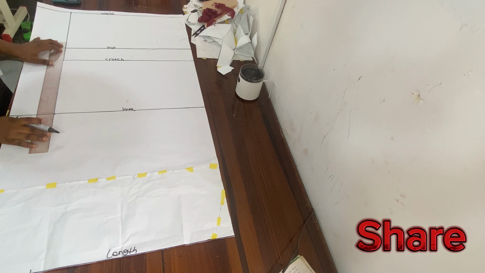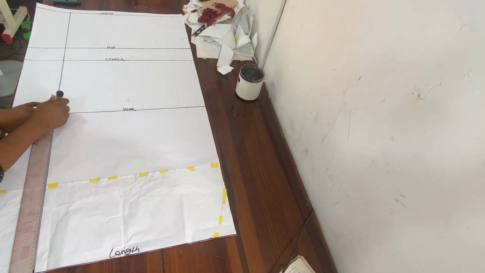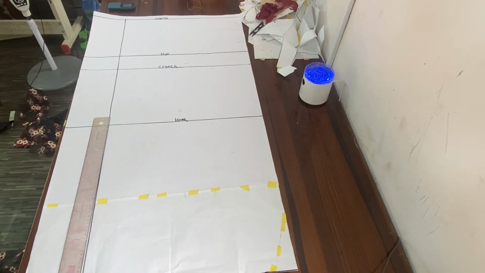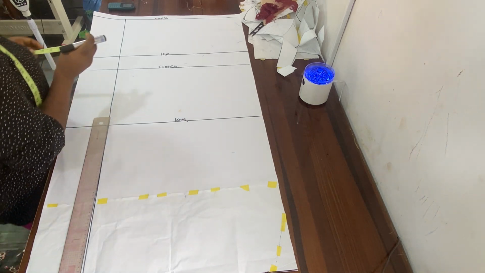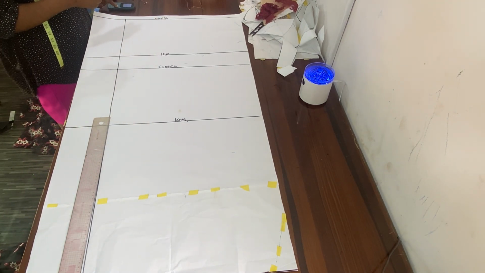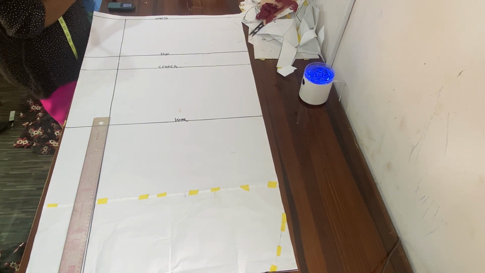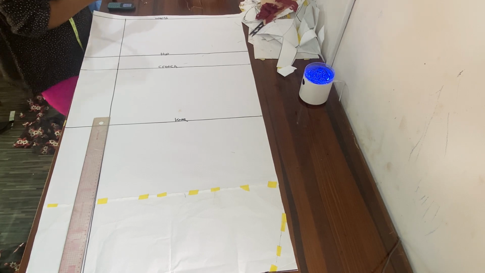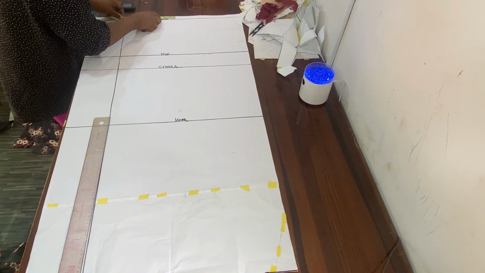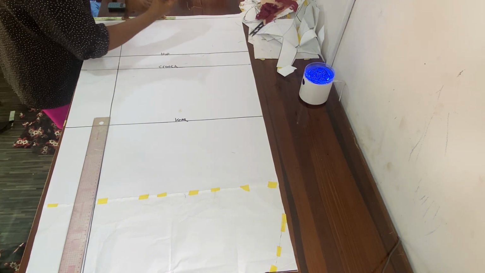Now the borderline varies with how wide your hip is. If your hip is around 40 to 45, you can use 4 inches to 5 inches. Now if the person you are drafting for is a little big on the hip area, you can decide to use 6, 7 or 8 inches. Then if the person doesn't have much hip, maybe like 30 to 40, you can use 4 inches, but the lowest you can use is 4 inches.